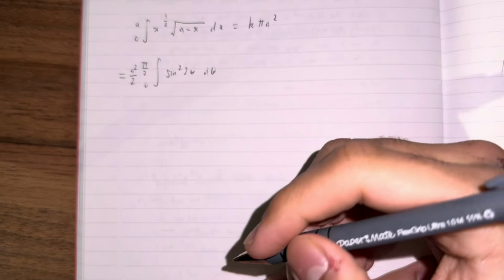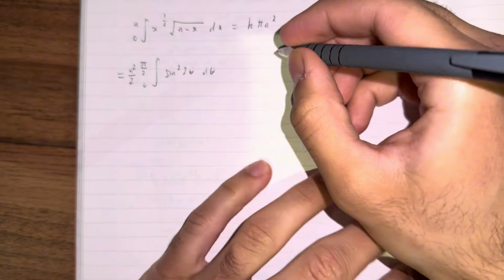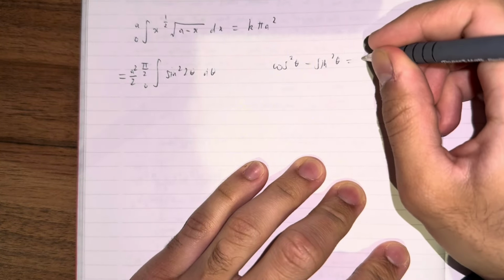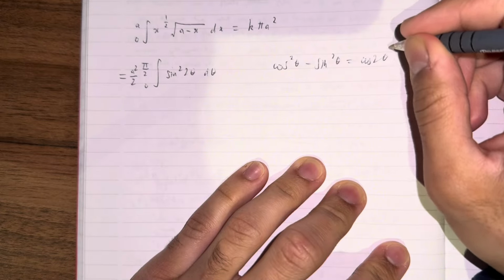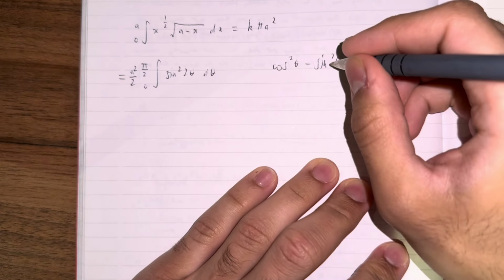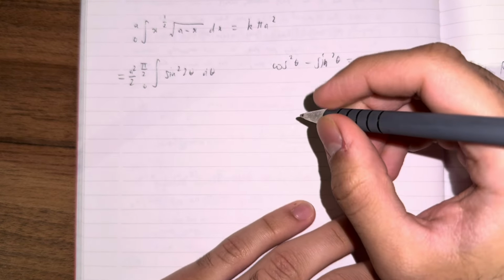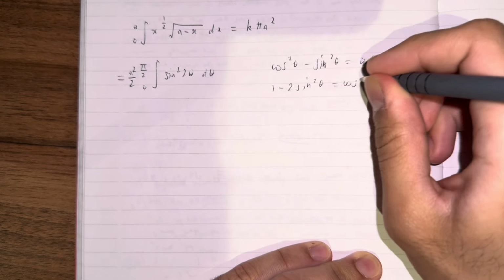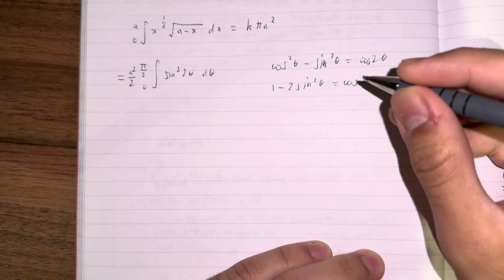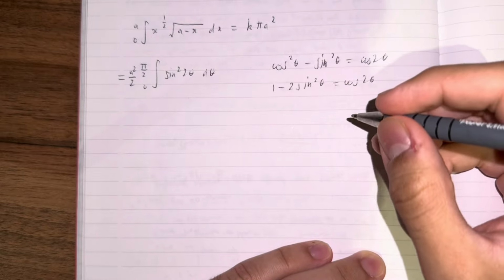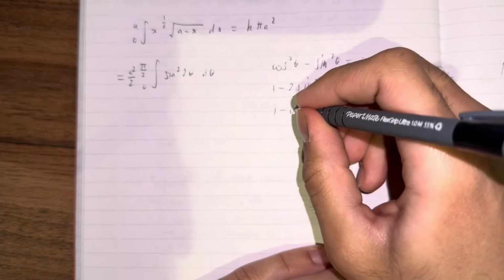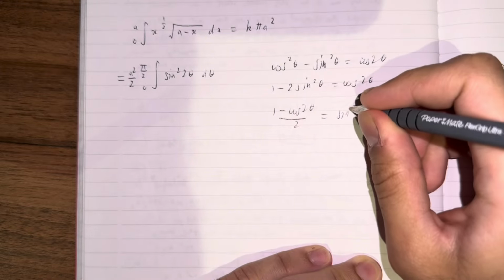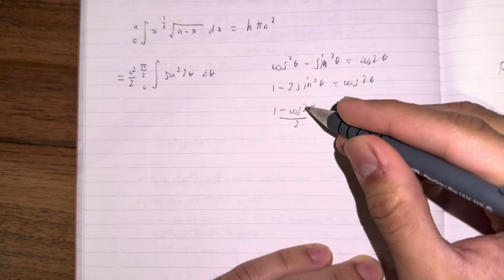So first we need to change this using the double angle formula for cos. If we recall, cos squared theta minus sine squared theta is equal to cos 2 theta. So we know that cos squared theta is equal to 1 minus sine squared. So 1 minus 2 sine squared theta is equal to cos 2 theta. So rearranging for sine squared theta as the subject, we get 1 minus cos 2 theta over 2 is equal to sine squared theta.